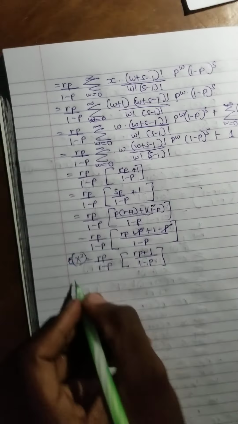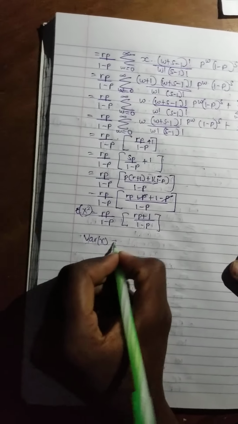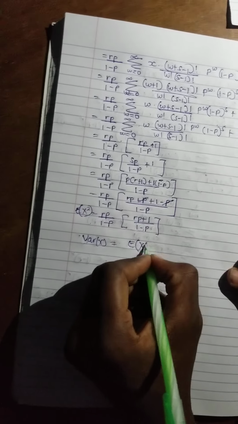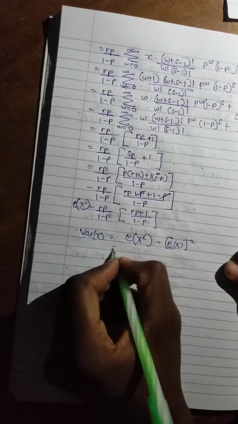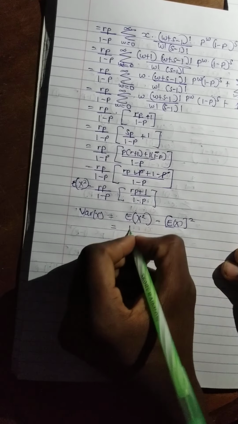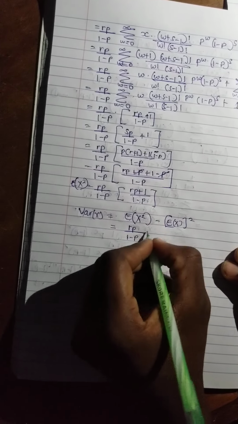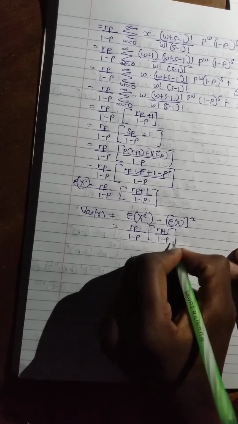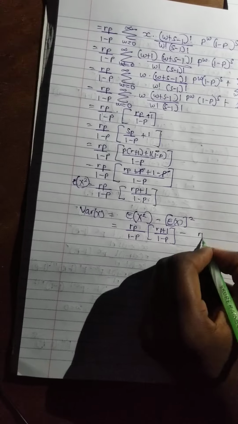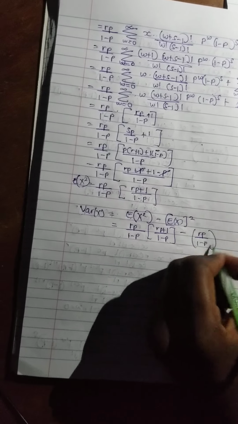So we have been deriving for this, but our general formula for variance is this minus the mean squared, which we earlier worked on. So this is the same as rp into (1 minus p), (rp plus 1 minus p), minus the mean squared, which is (rp over 1 minus p) squared.